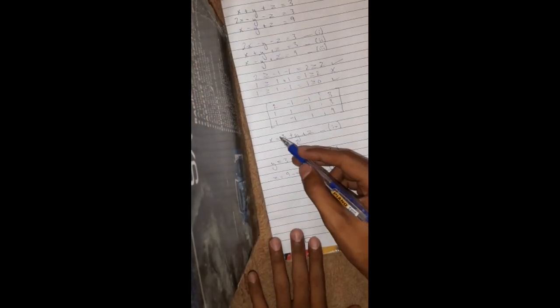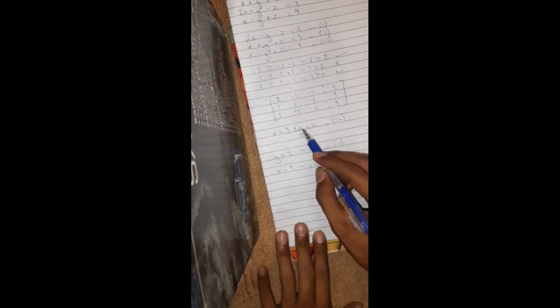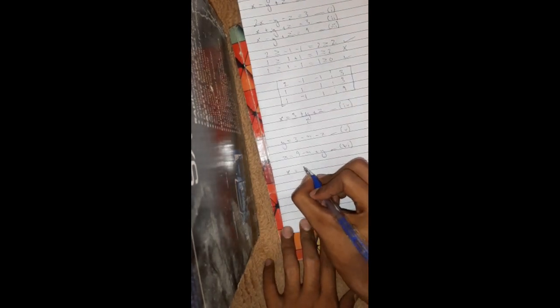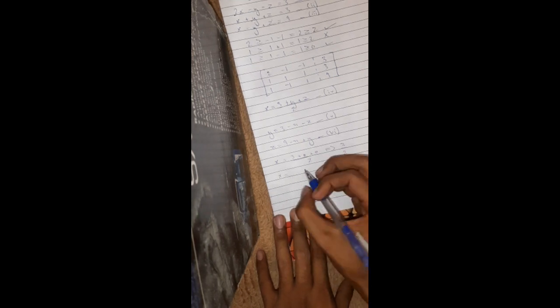Now to find the values of x, y and z, I told you earlier that the first time we are solving, we will put y and z equal to 0 in all three equations. So x = (3 + 0 + 0) / 2, that is 3/2, so x will become 1.5.